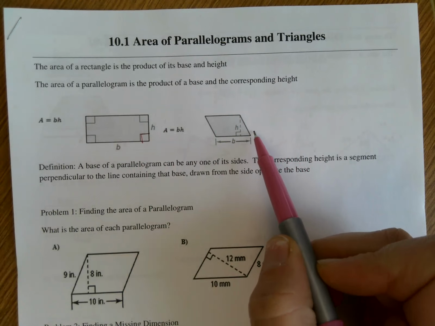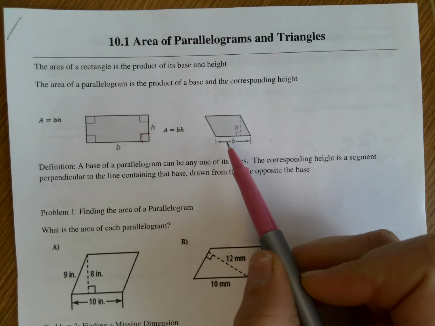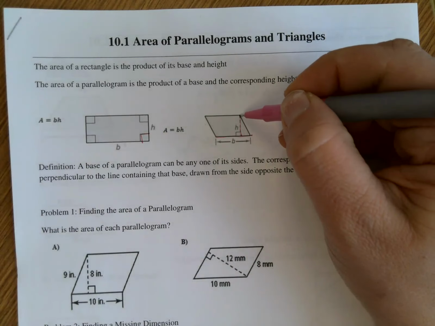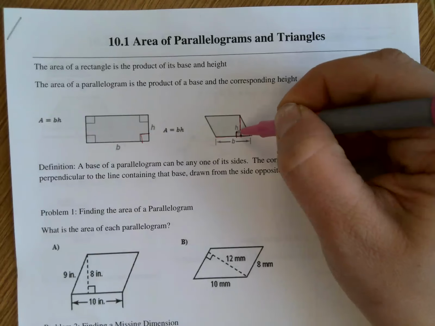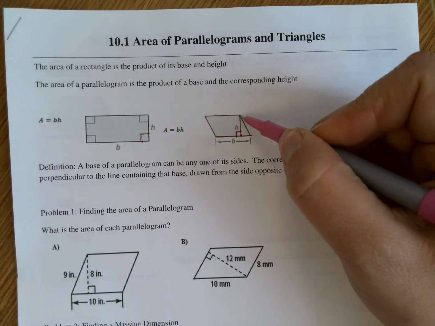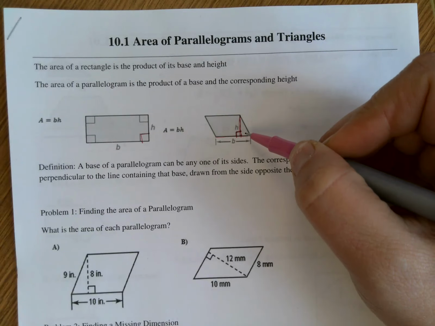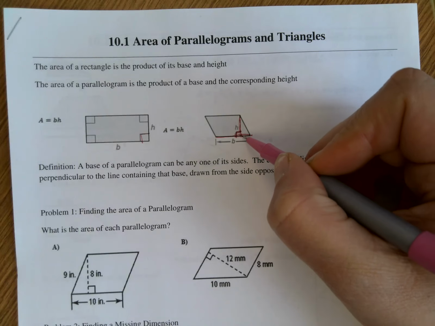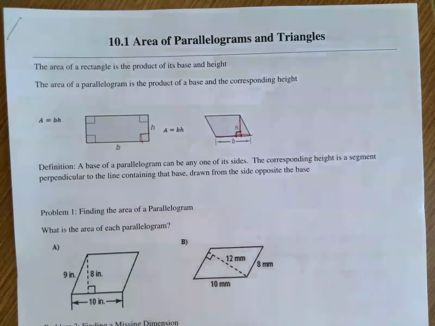So when we're talking about a parallelogram, it's still going to be base times height. However, the height always has to create this 90-degree angle. Depending on which height you're using depends on what base you are using. So right here, because of this 90-degree angle, that's the base and here's the height.